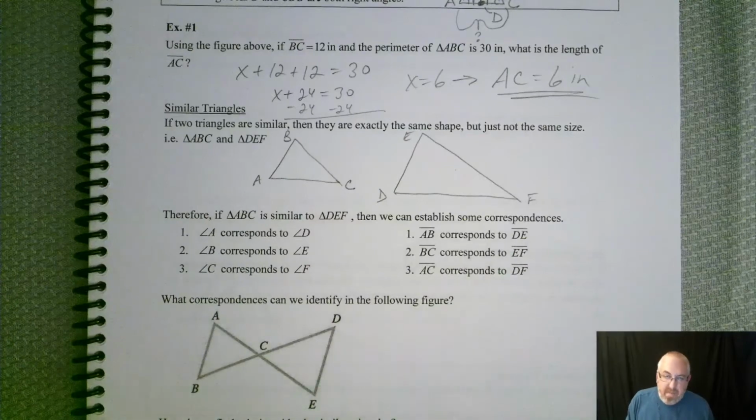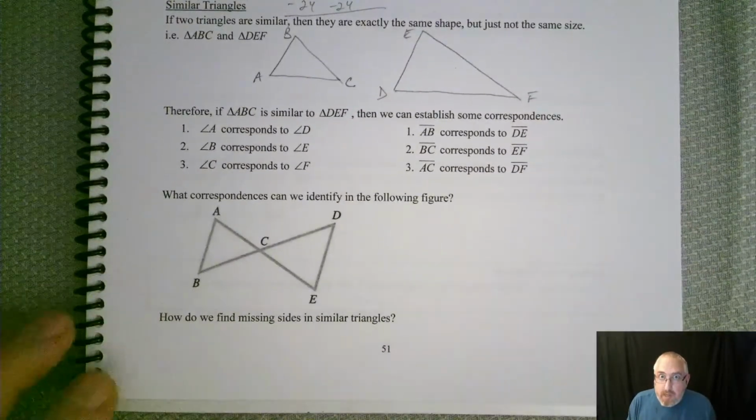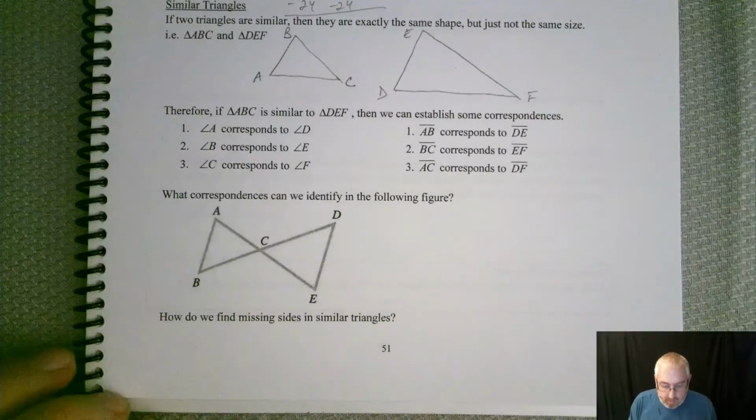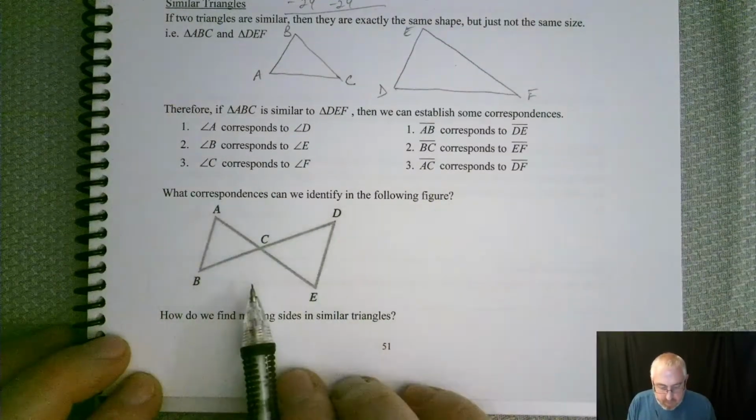So when similar triangles happen, we can set up correspondences between the angles and the sides. But what exactly does that mean? We're going to see in a minute. So let's see if we can set up some correspondences with this one. What correspondences can we identify in the following figure?